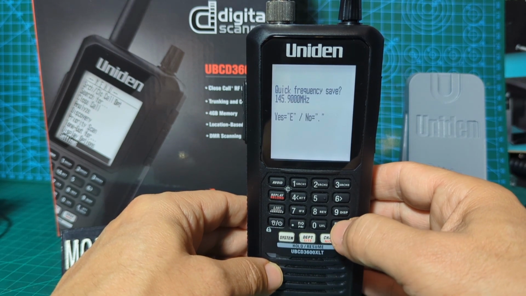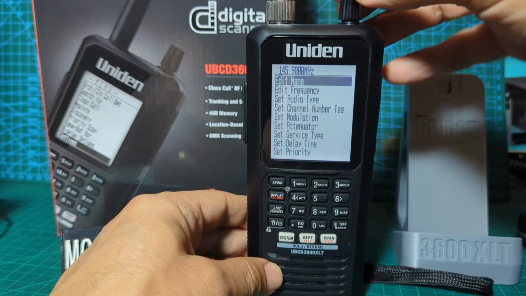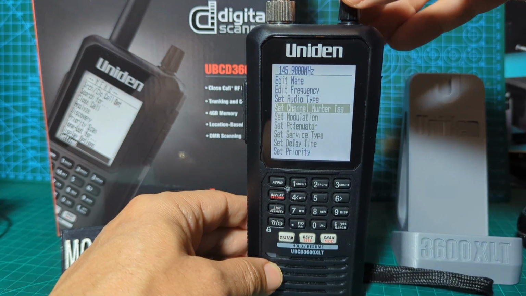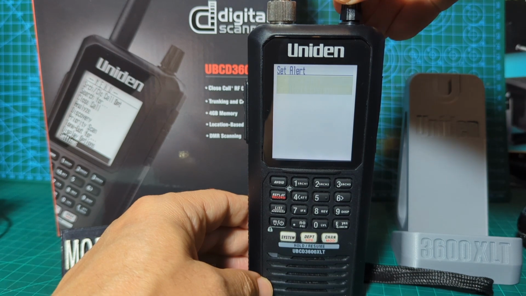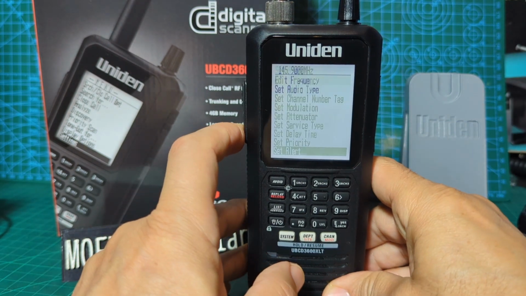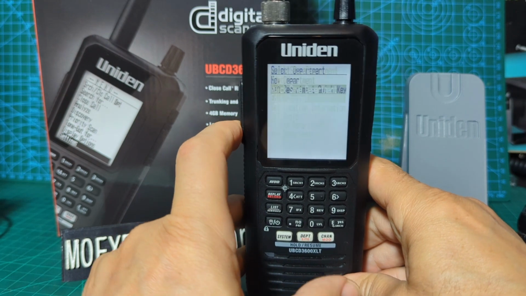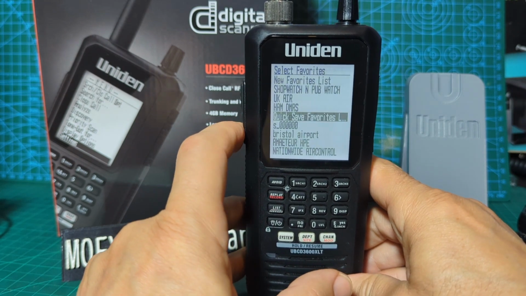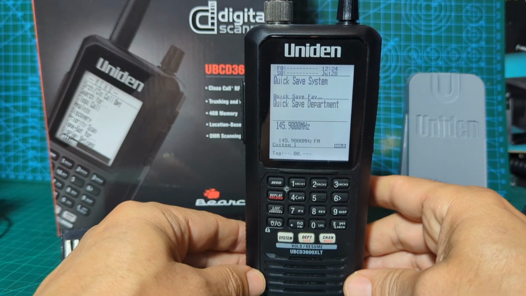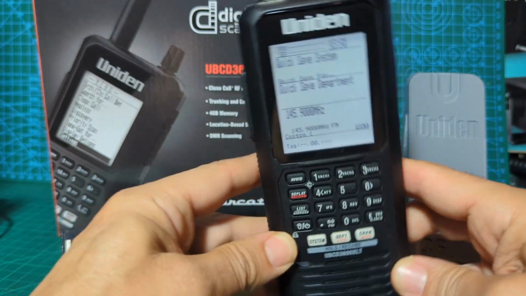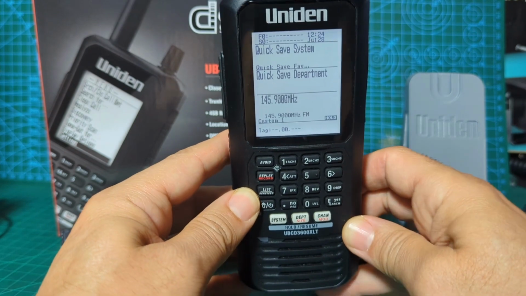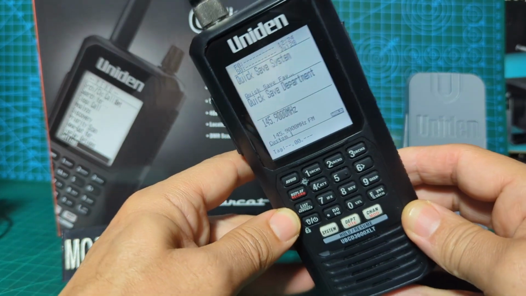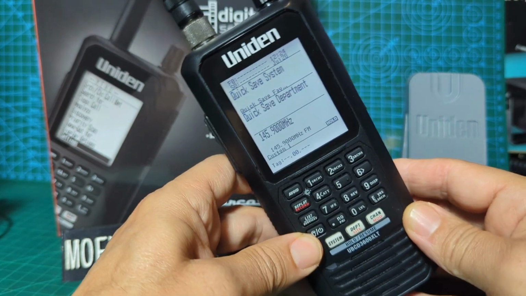Enter, yes. And then it says, do you want to edit the name? You can set the light on here as well. Go down to alert, you can set the light. When you go back, just press the back button here. So you can definitely do it on the radio, no problem at all. But look, it's a bit long-winded and the typing. Where if you do it using the software, it's quicker. And the other nice thing about the software is you can actually get a nice color screen as well on the PC.